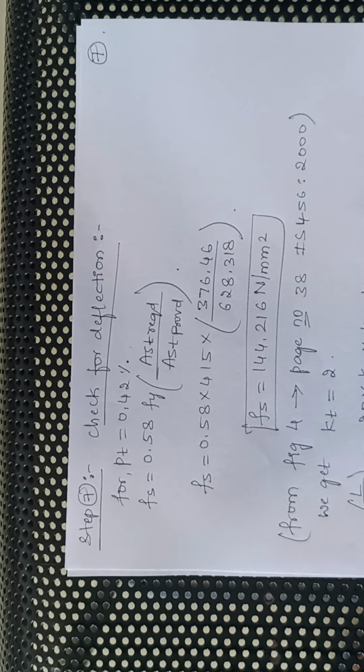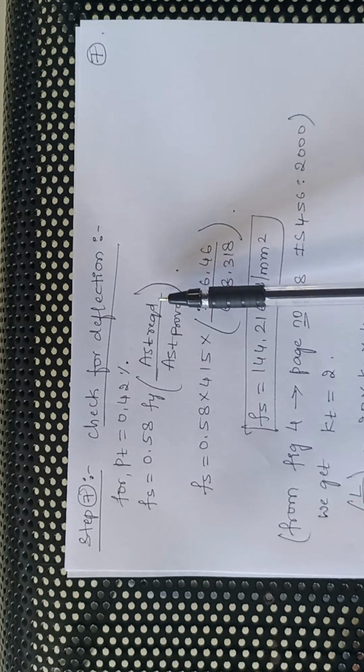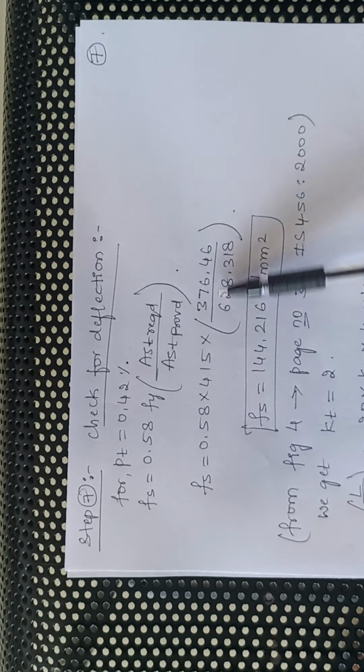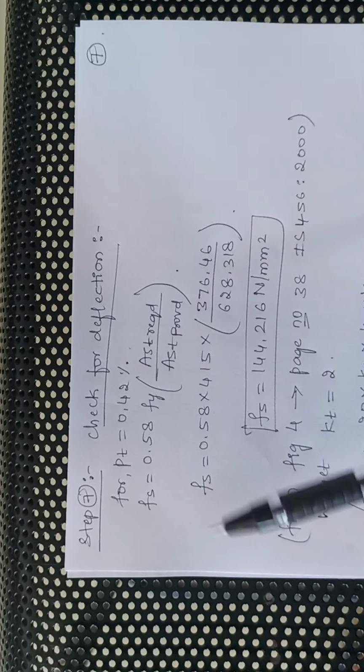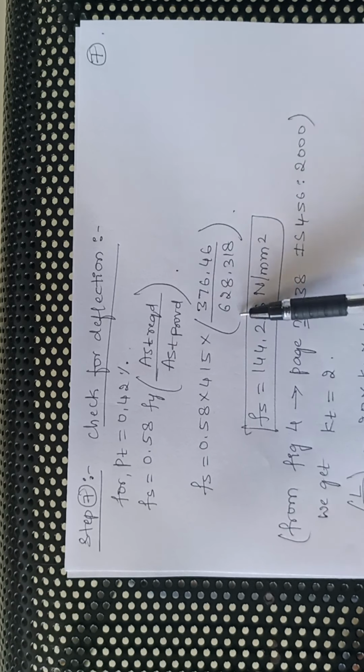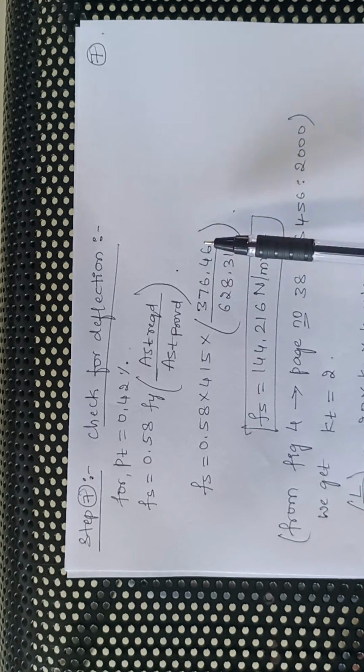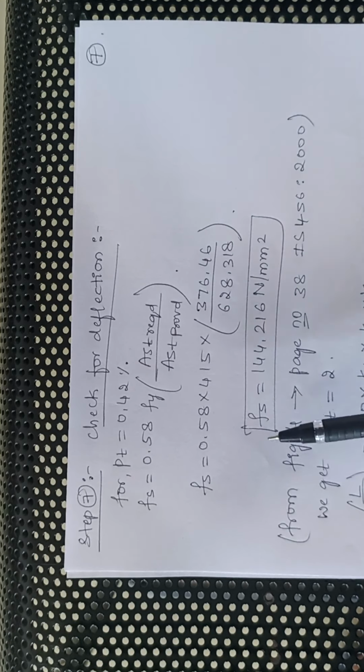You can refer step number 4 of 5, from where you can get the value of required AST. That is divided by the provided AST. We have assumed 20 mm dia bars and 2 numbers of bars as our main reinforcement. From that we got the provided AST as 628.318. Now on simplifying the whole thing, we get the value of Fs as 144.216 Newton per mm square.